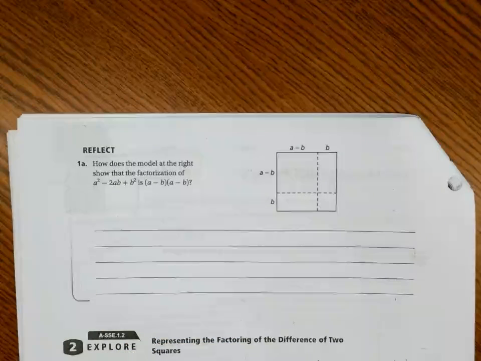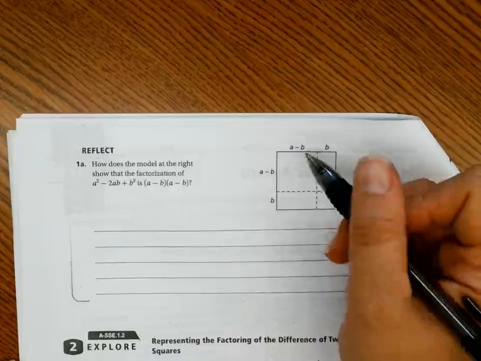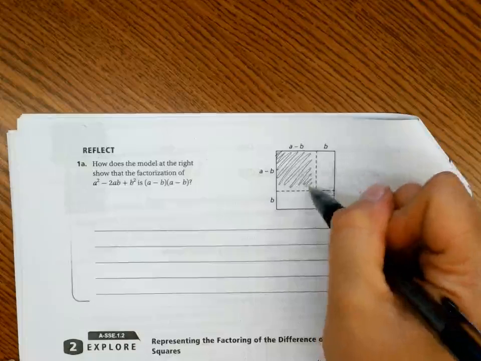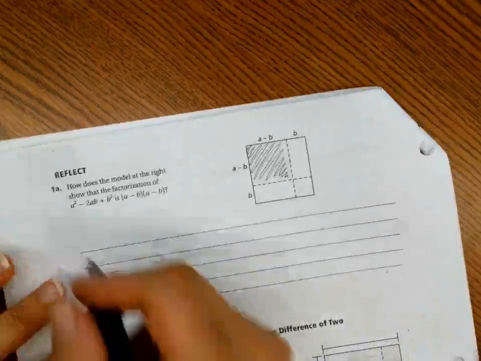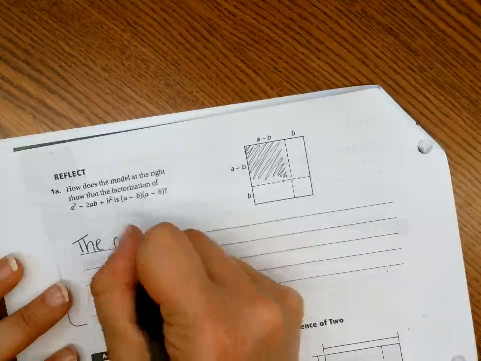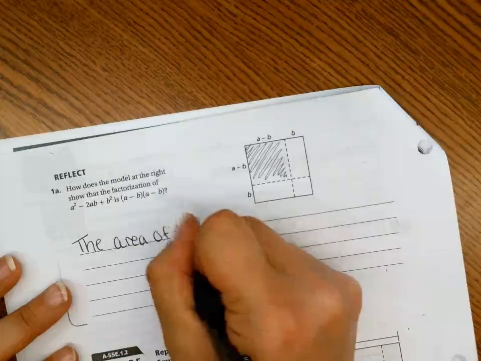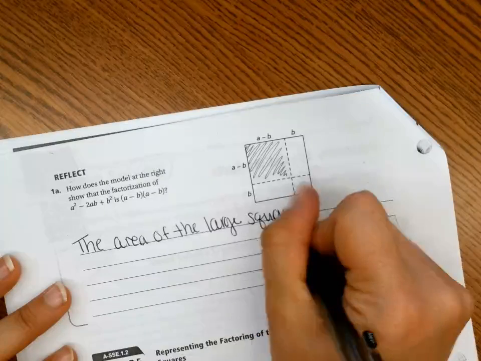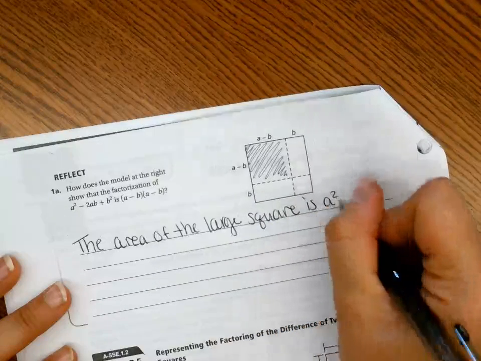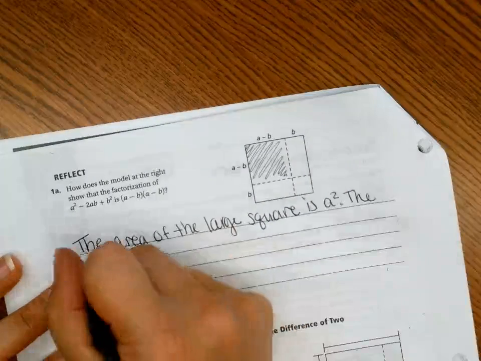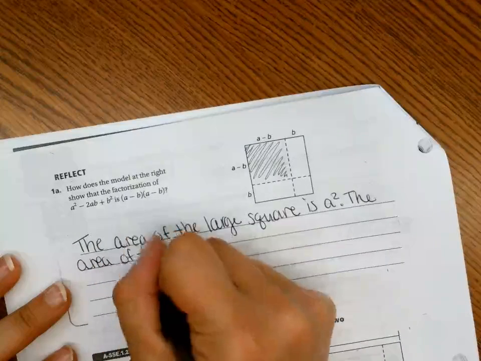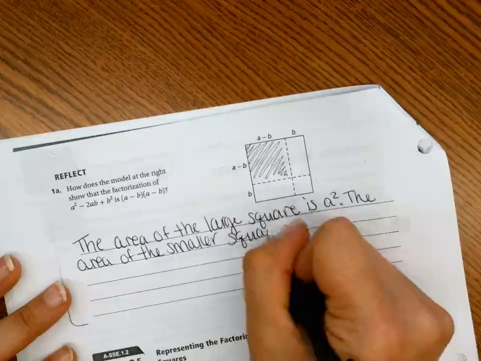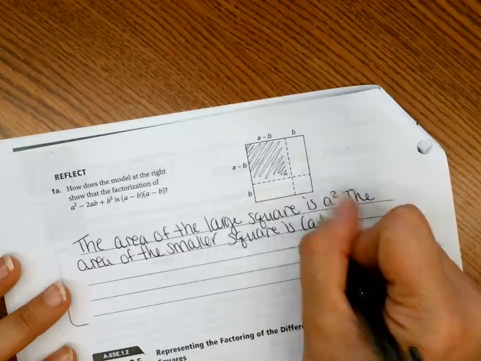Okay, so the area of the large square is A squared. The area of the smaller square is A minus B times A minus B.